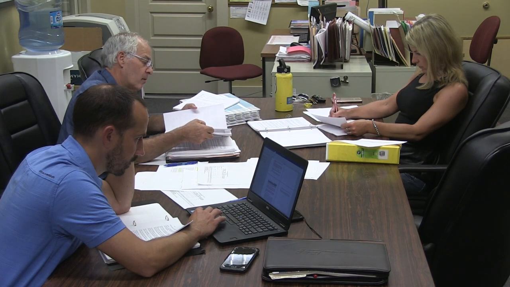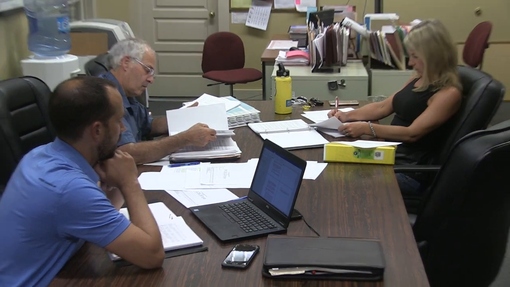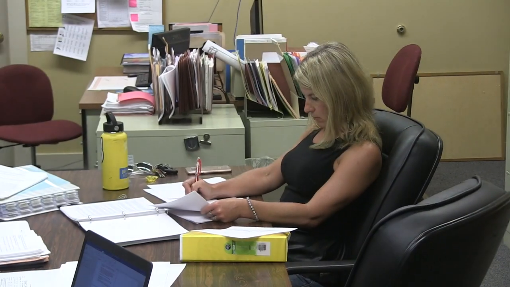It's gonna be a long motion. Can't we just say listed in the table of dimensional and density regulations of the town of Halifax? Yeah, we could. I think we need to call it out here because this is the density regulations for the specific use.